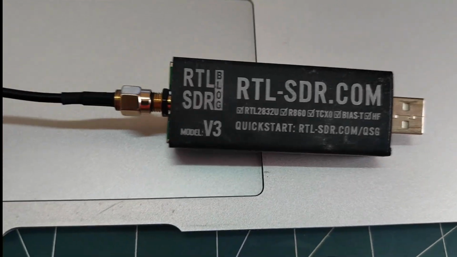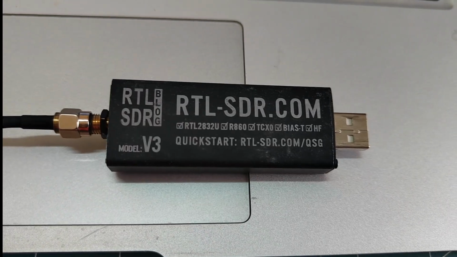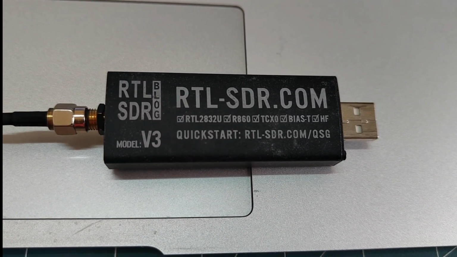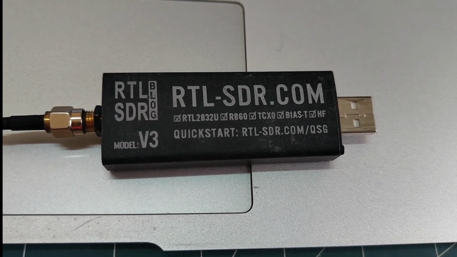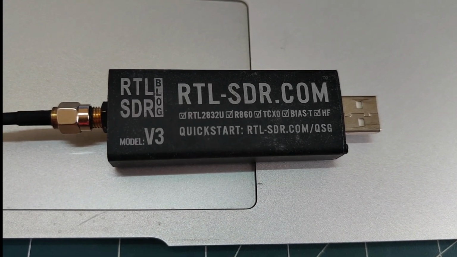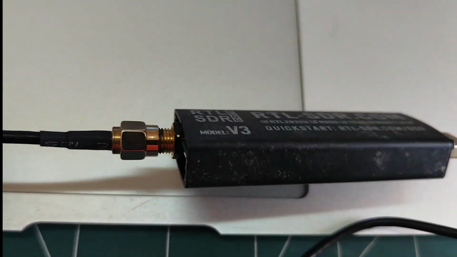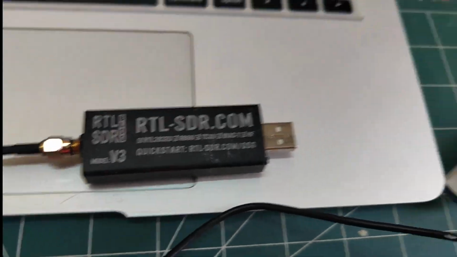So I recently got this dongle, which is actually an RTL-SDR block that has a built-in bias tee, and it supports HF, going from 100 kilohertz all the way up to 1.7 or 1.8 gigahertz. This is the version 3 model that comes with an SMA-based connector where you can mount an antenna. And this is where I have mounted my antenna. If you can see, this is my antenna that is sticking out.